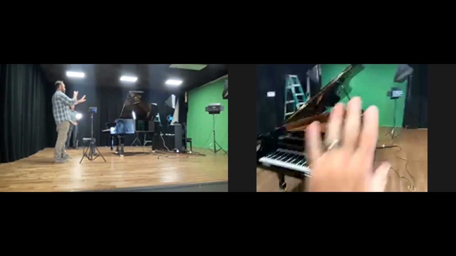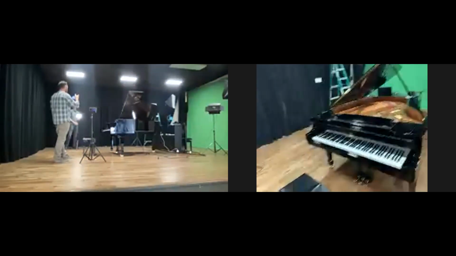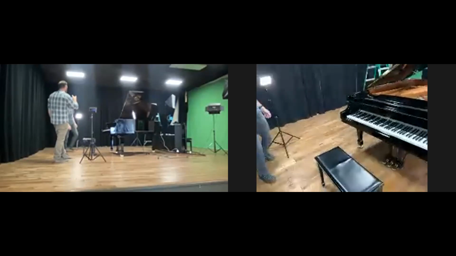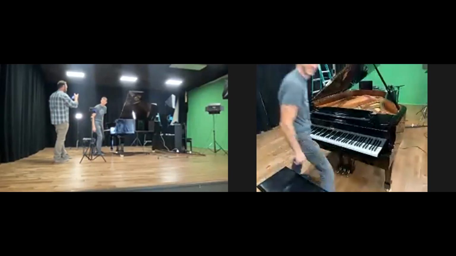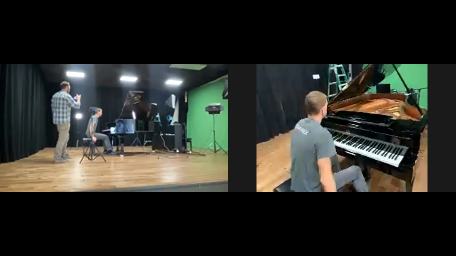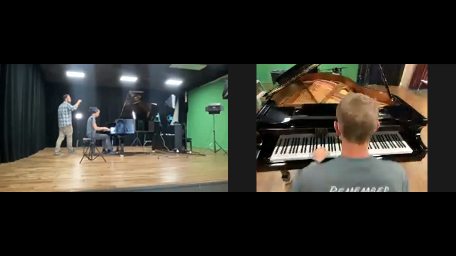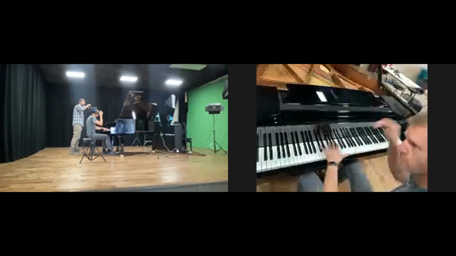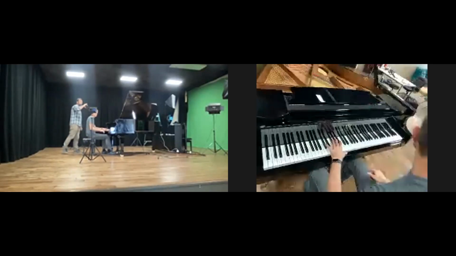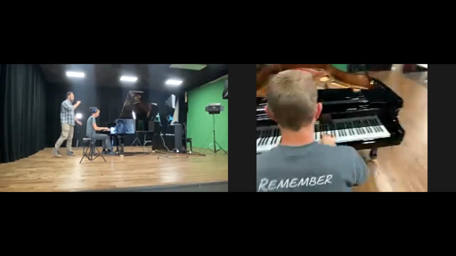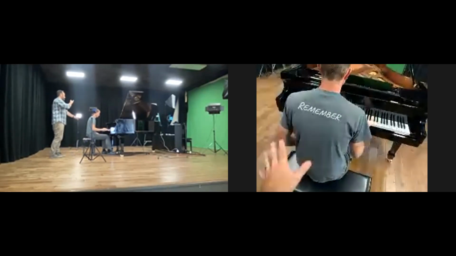Okay, now I realize we do kind of have a mess over here, so we're going to pretend that's not there for the moment because we don't have time to clean all that up right now. But now as I walk around, I'm looking for even lighting. It's pretty decent, not absolutely perfect. We could maybe use a little bit more light over here.